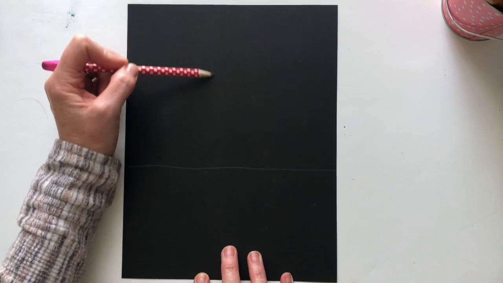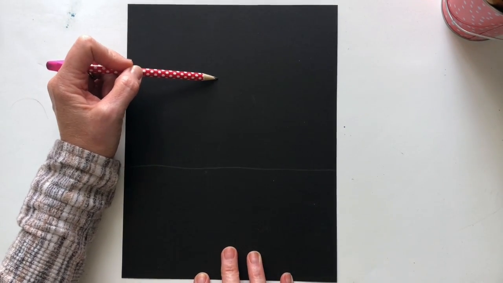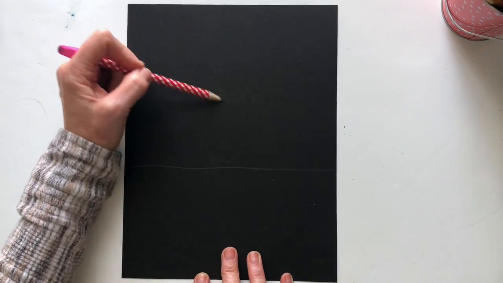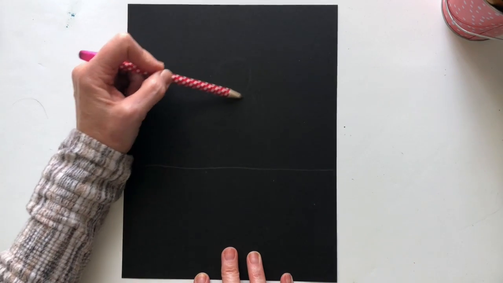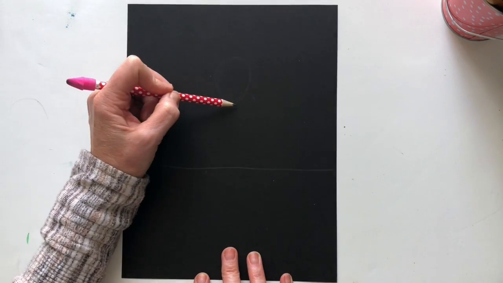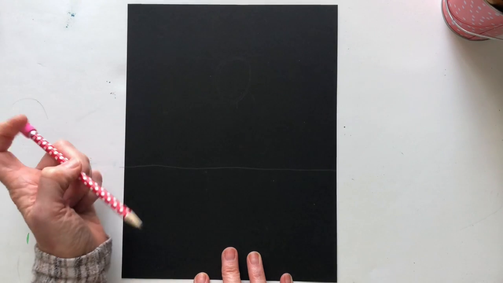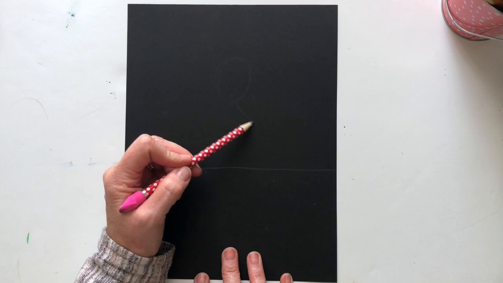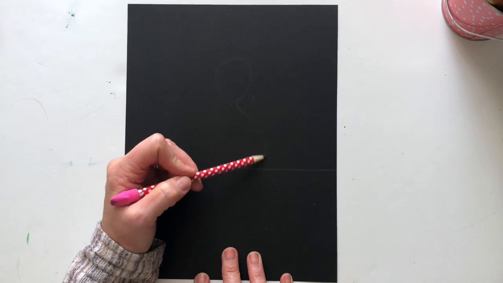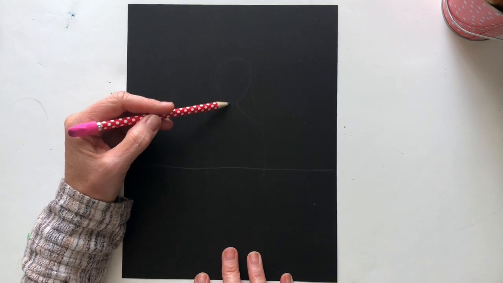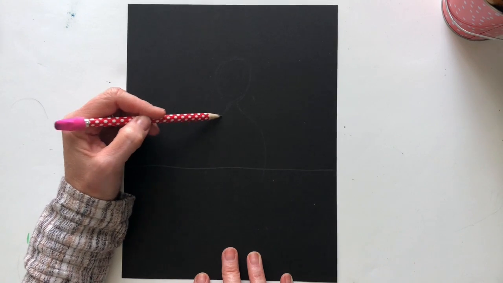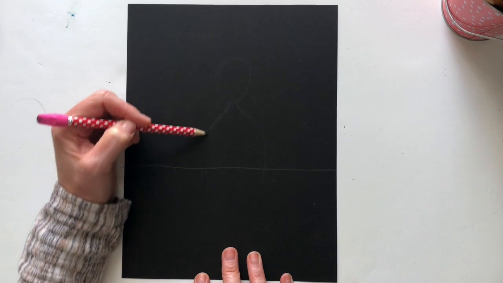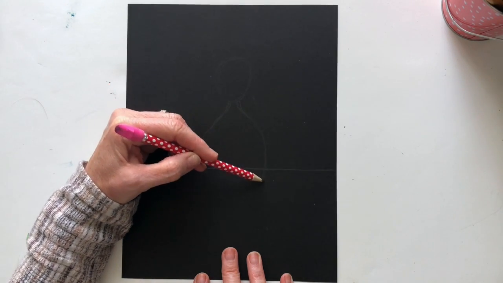I want to make sure that I have enough room for my chef's hat. So I'm going to start off with just an oval for my head. If you draw really lightly, that really helps you to sketch things out, because then you can erase some of it. My arms and stuff are going to be going on the table here, so I'm drawing it just like this. I hope you can see this.